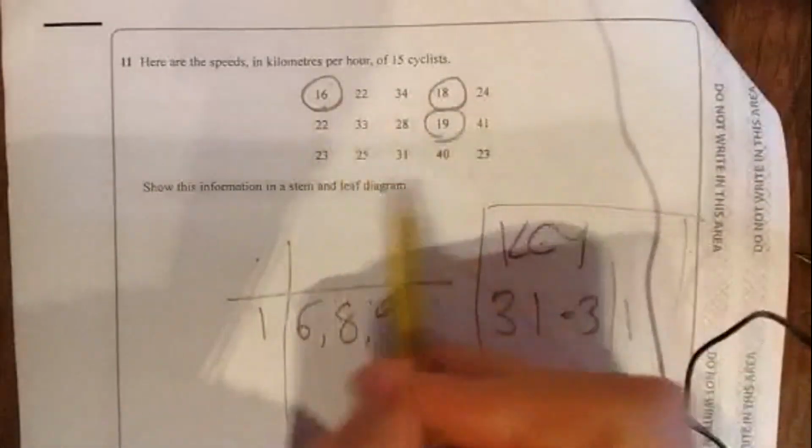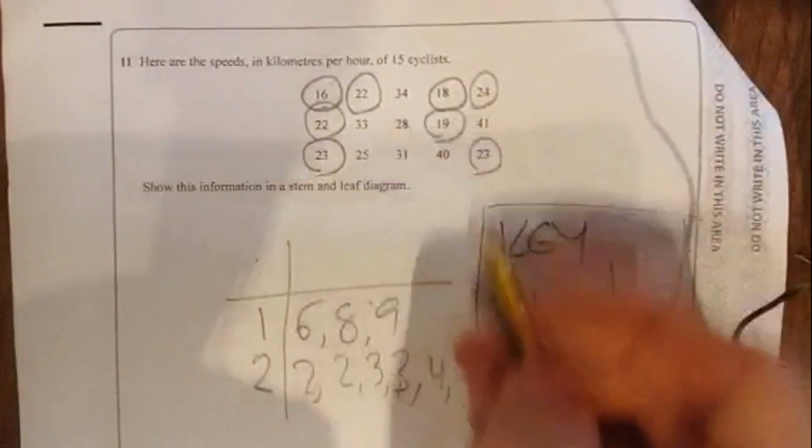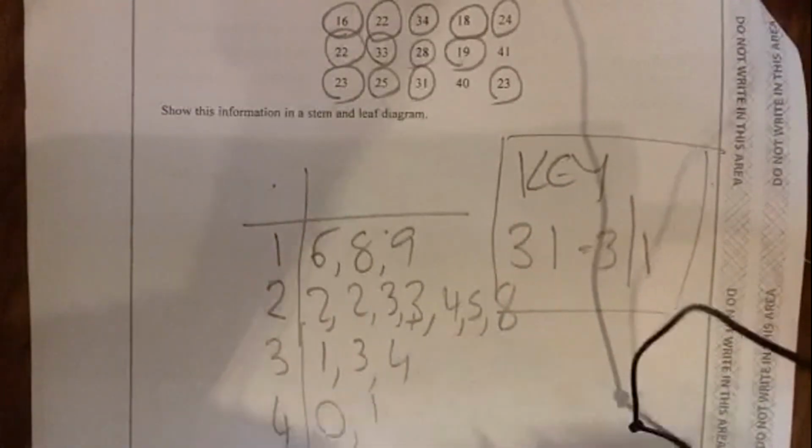So 16, I'm going to put a ring around it, because if I cross it out I might not be able to see it. I represent this as a 1, and then 6. 18, I put a comma then an 8. Is there anything else? 19, comma then a 9. Then on to my 20s, so I put a 2 there to represent my 20. There's no 21, there's a 22 here and a 22 here. 2, comma 2. 23. There's another 23. 24. 25, 28. I'm on my 30s, 31, 33, 34. I want to move on to my 40s, 40 I use a 0 and a 1.